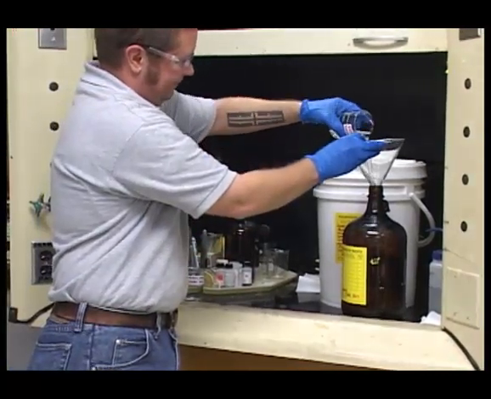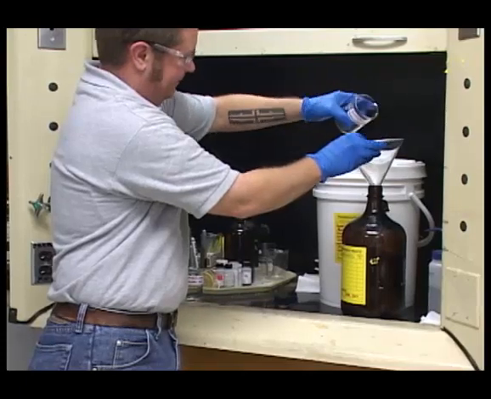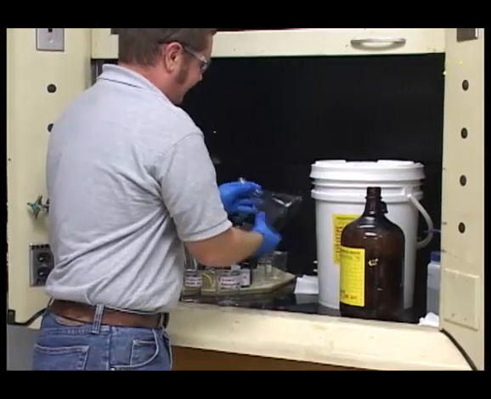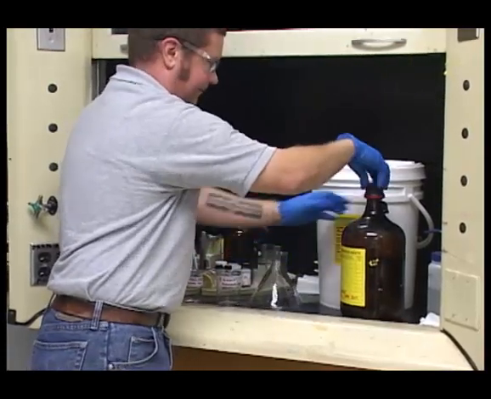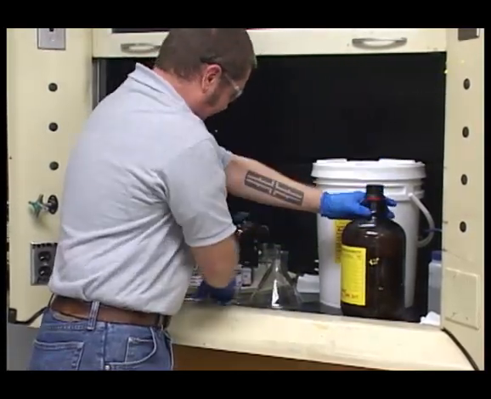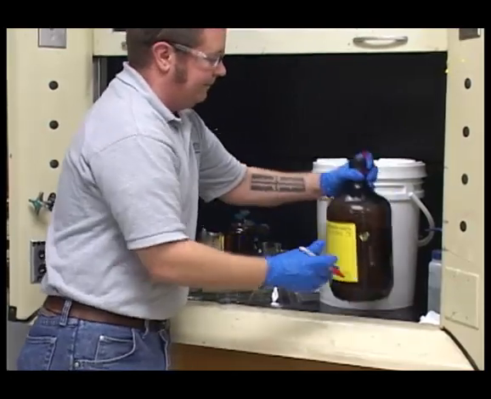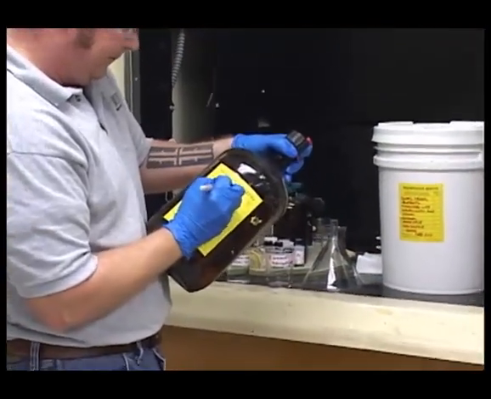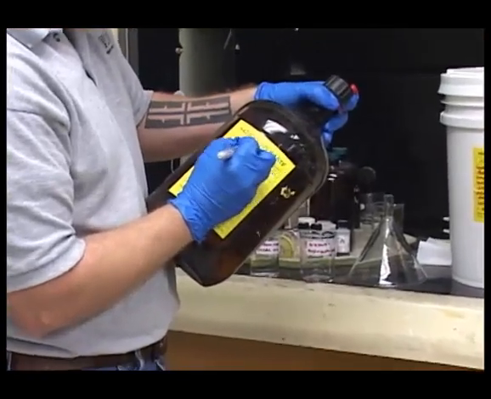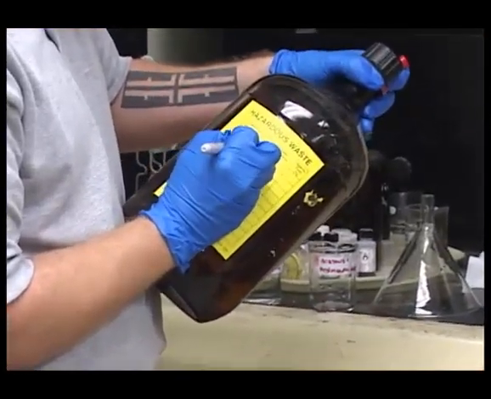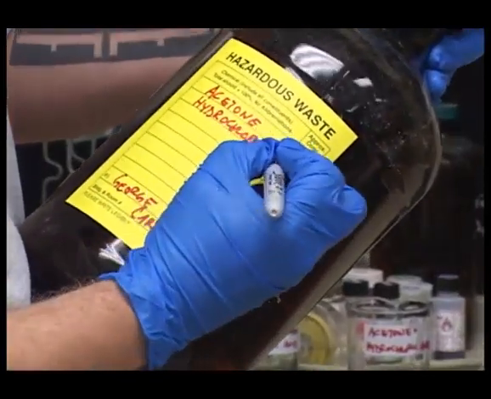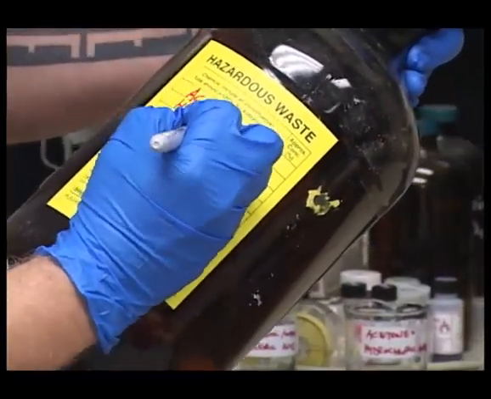If, for example, today, let's say you are going to start this new waste collection container, and you have a combination of acetone and hydrochloric acid to dispose of. You dispose of your solution into this empty but already labeled waste container, close the container, and then add acetone and hydrochloric acid to the label.